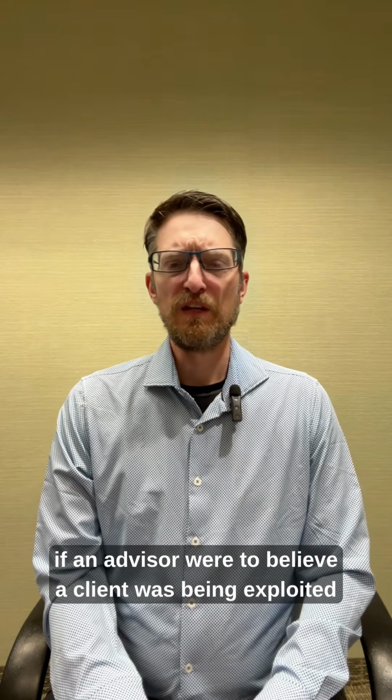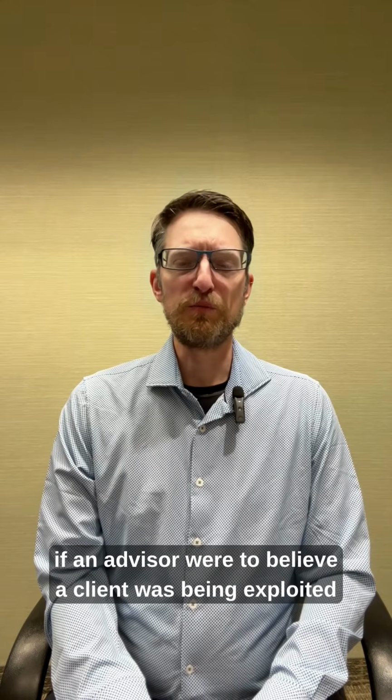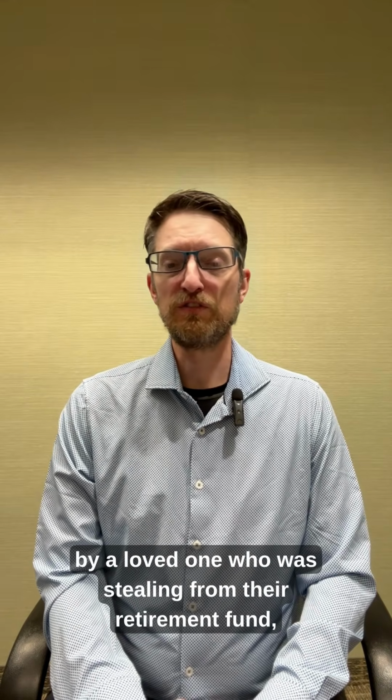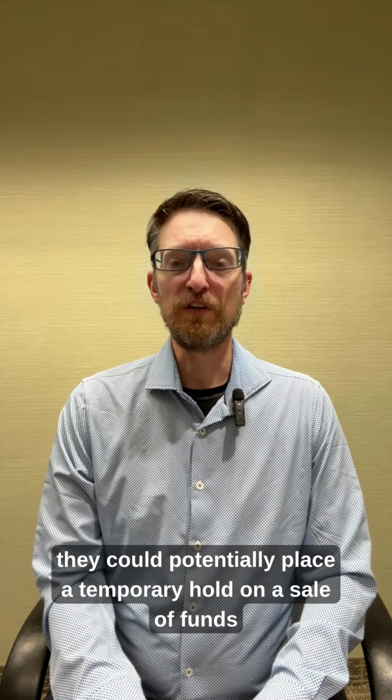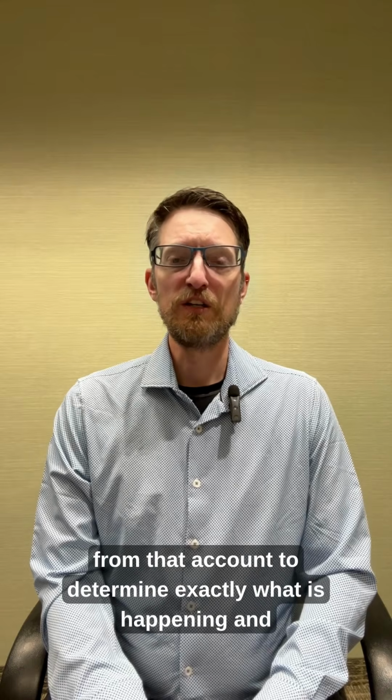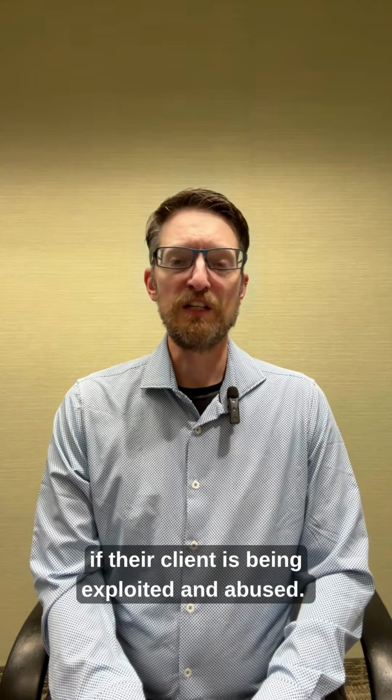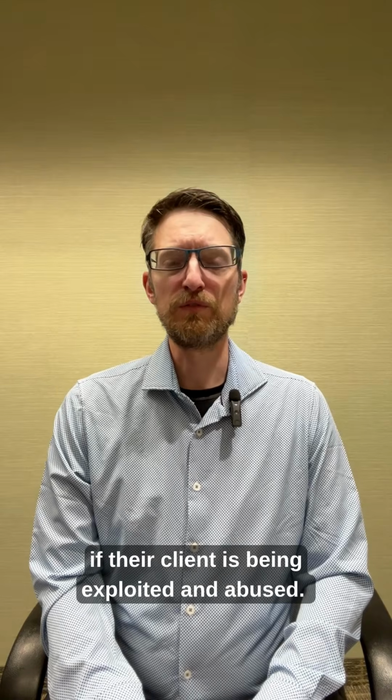For example, if an advisor were to believe a client was being exploited by a loved one who was stealing from the retirement fund, they could potentially place a temporary hold on a sale of funds from that account to determine exactly what is happening and if their client is being exploited and abused.